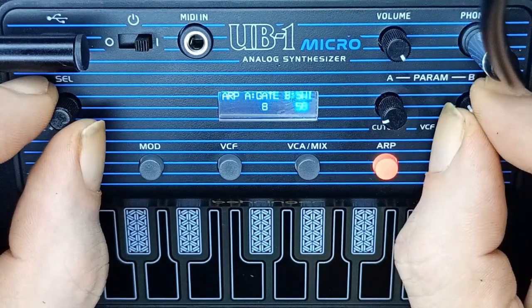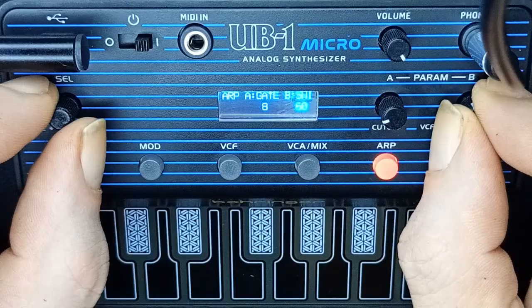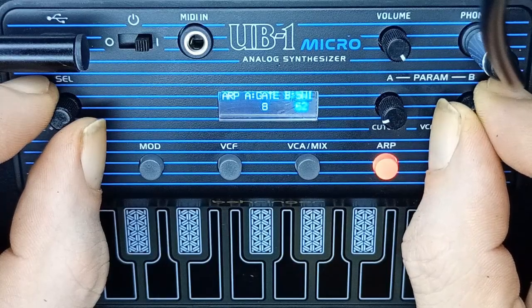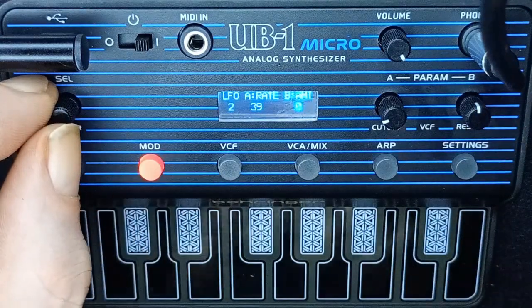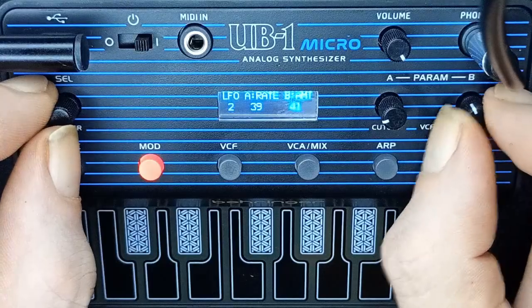Give it some swing. Bring some modulation back in.